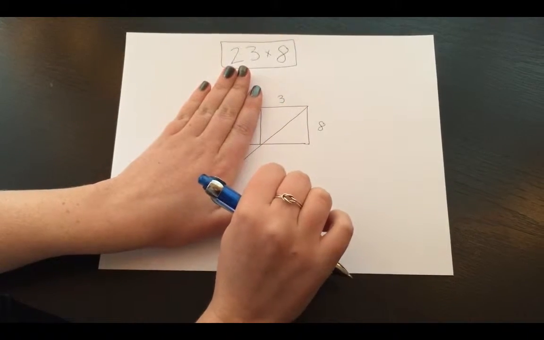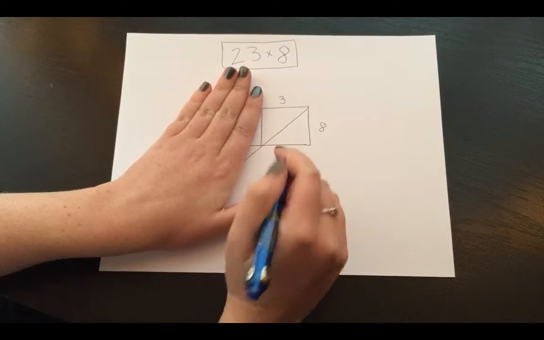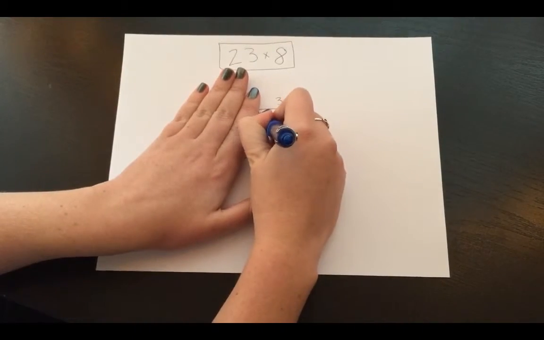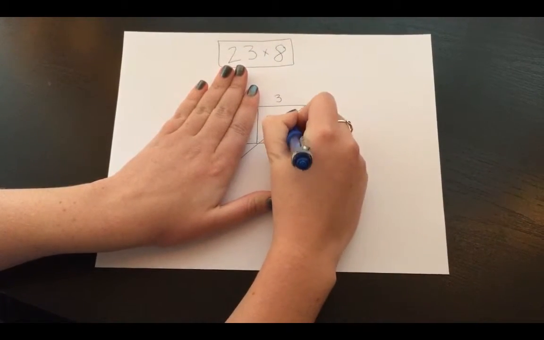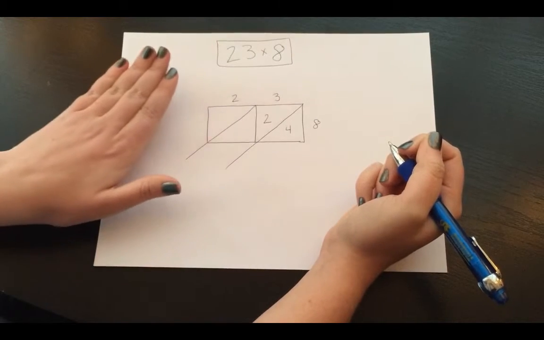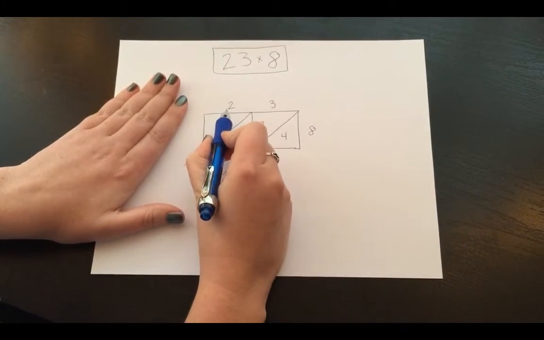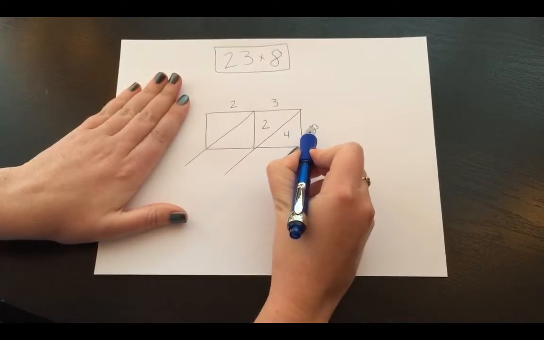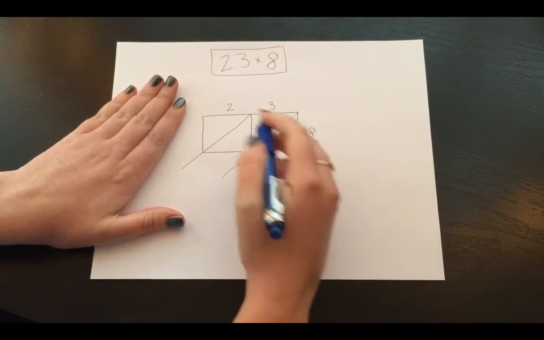So we're reinforcing place value again. So I'm going to put my 2 up here and my 4 down here. Now I move on to my next cell and I need to do 2 times 8. Again, we know 2 times 8 is 16.